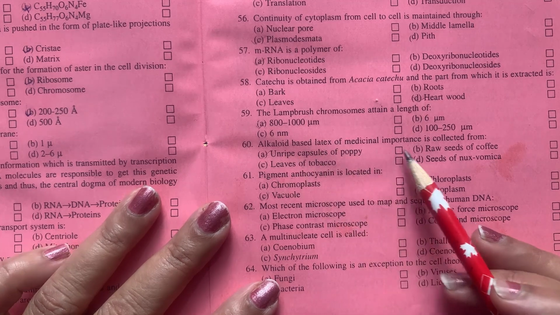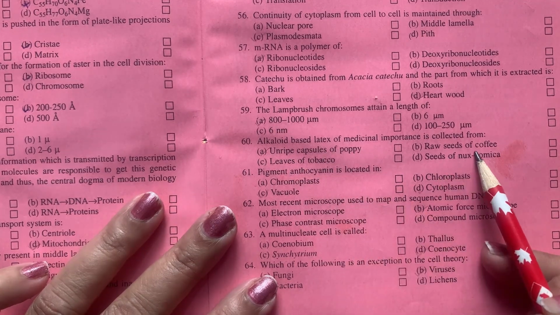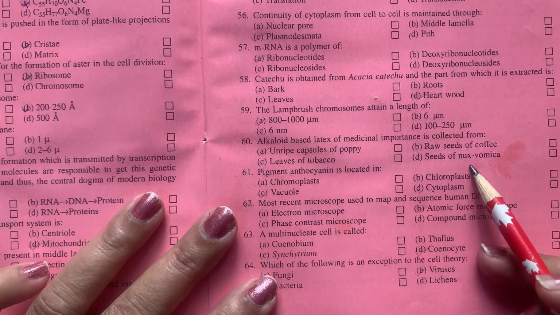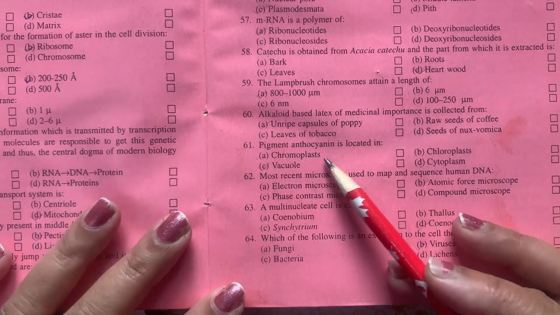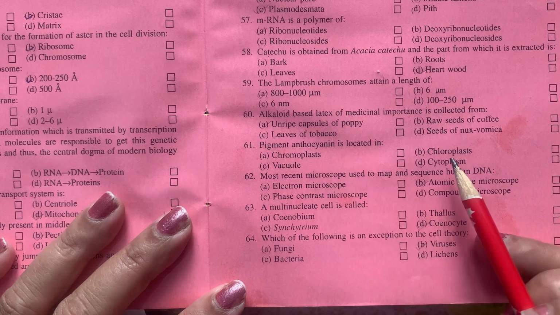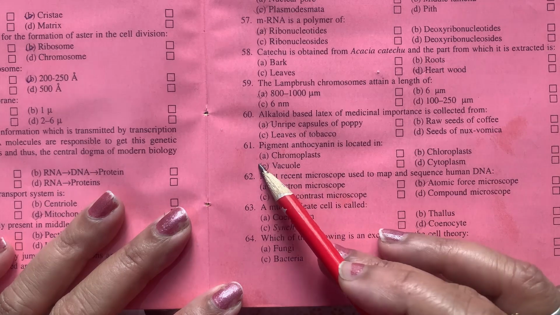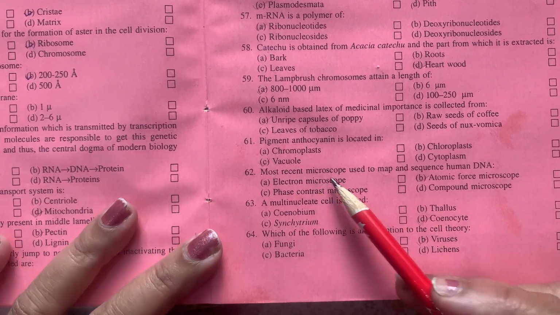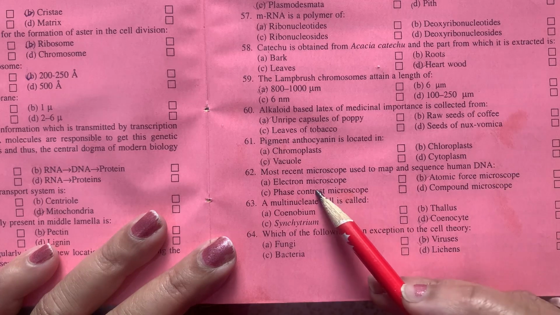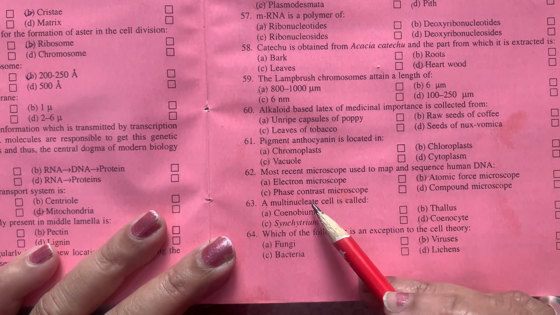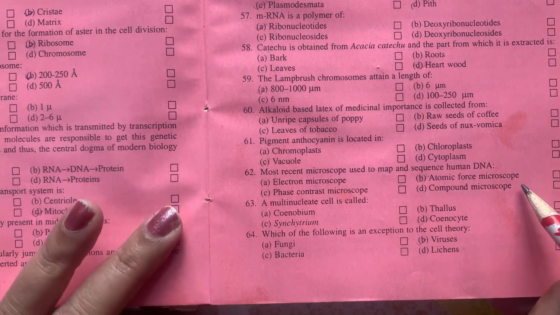Alkaloid-based latex of medicinal importance is collected from unripe capsule of poppy, raw seeds of coffee, leaves of tobacco, seeds of nux vomica. First option is correct, unripe capsules of poppy. Pigment anthocyanin is located in chromoplast, chloroplast, vacuole, cytoplasm. It is located in vacuole. Most recent microscope used to map and sequence human DNA: electron microscope, atomic force microscope, phase contrast microscope, compound microscope. Atomic force microscope is the right answer.